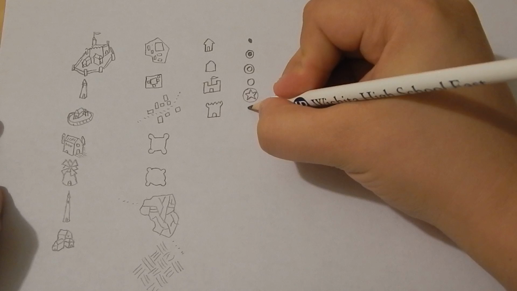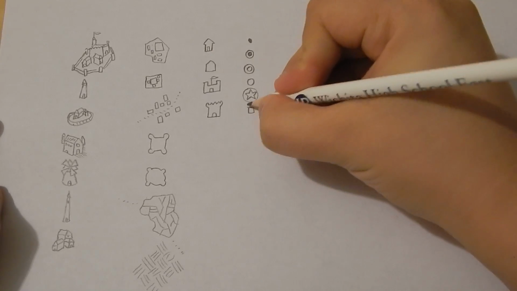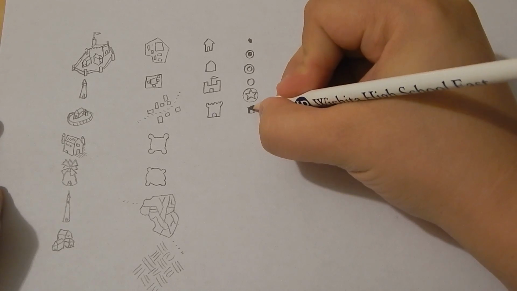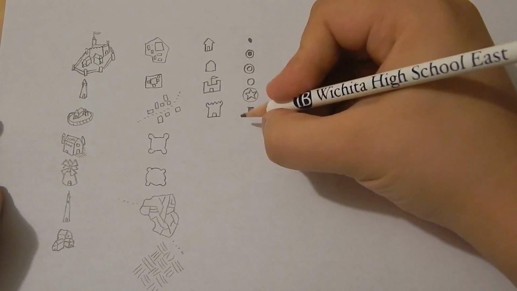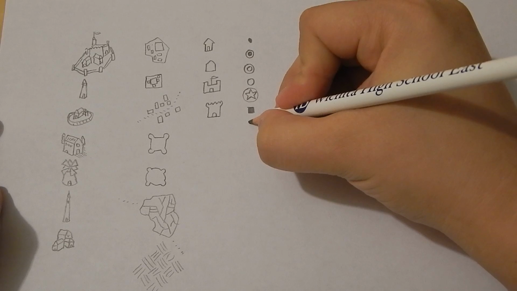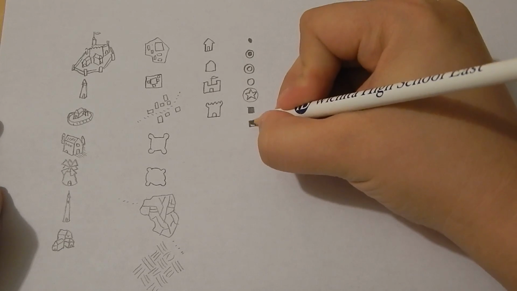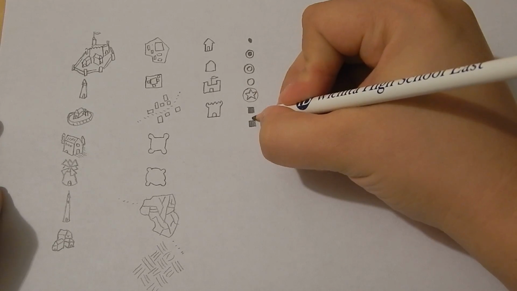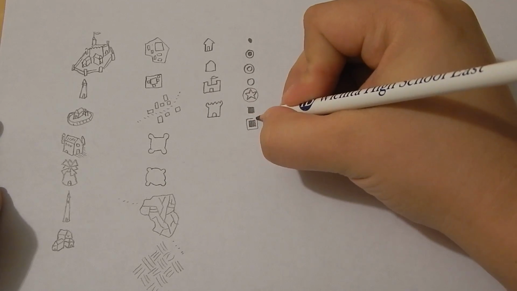You can also use a square. Squares read pretty well as cities or human buildings, or larger versions of that, a square with maybe another square around it to represent a larger group of buildings.